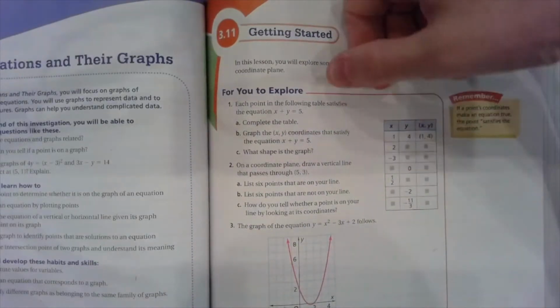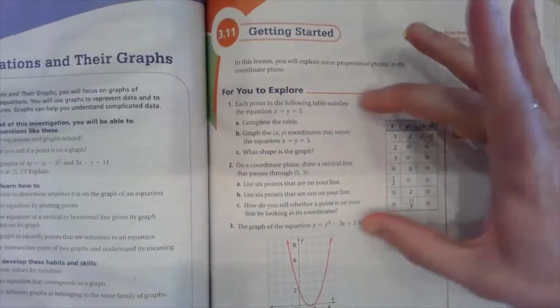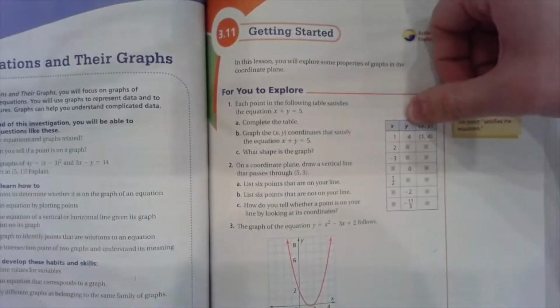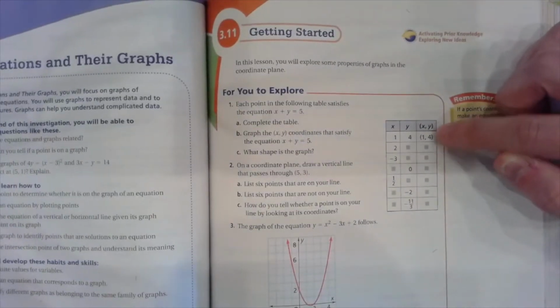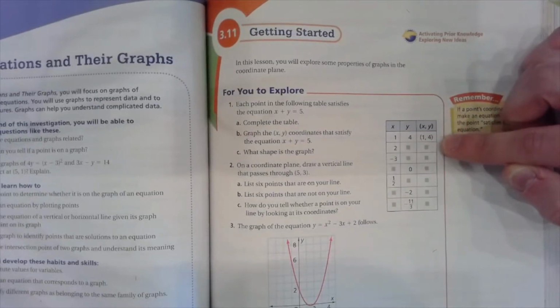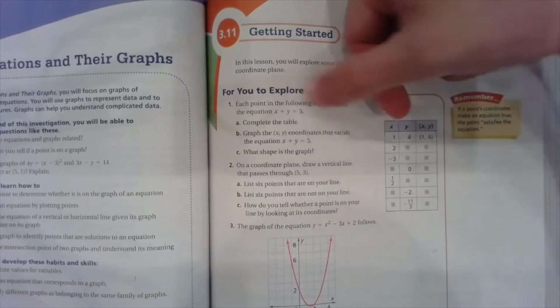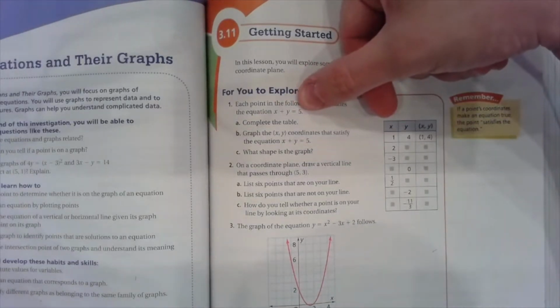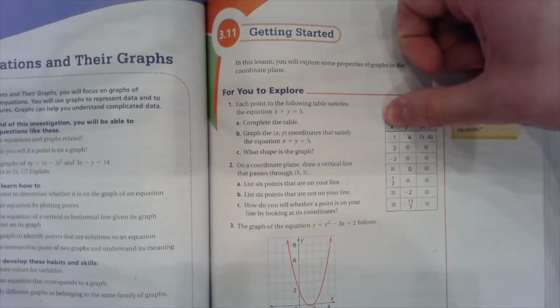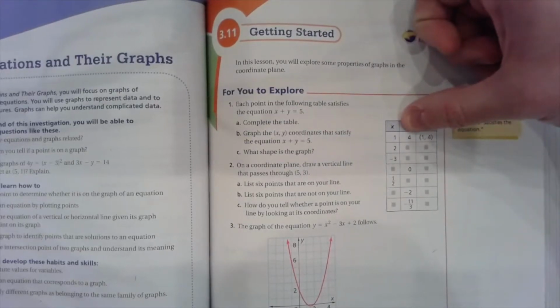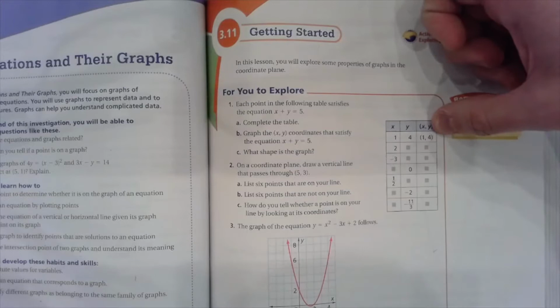The first one says, okay, it gives you this table with x and y, and then it puts the exact same thing there. It just writes it as a point, x comma y. You may recall we use the term ordered pair for that. So first of all, using this equation, x plus y equals 5, it wants you to find out, okay, if x is this, then what would y be, and what would it look like as an actual ordered pair.